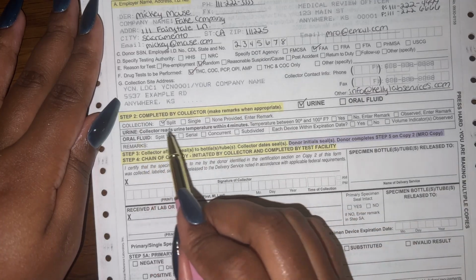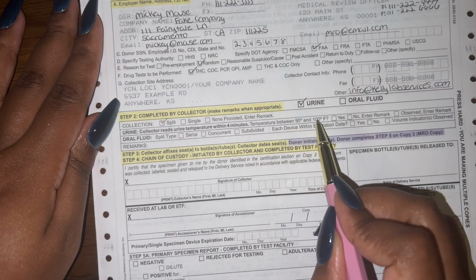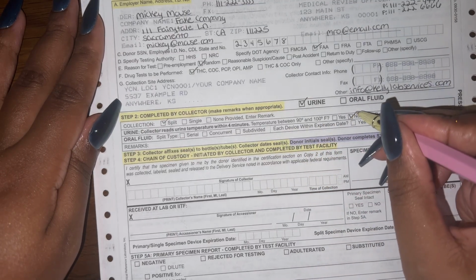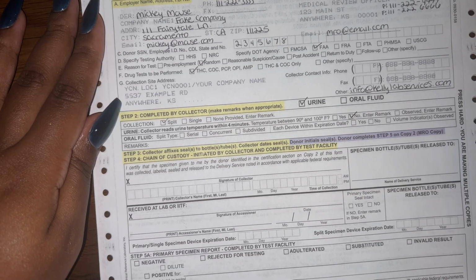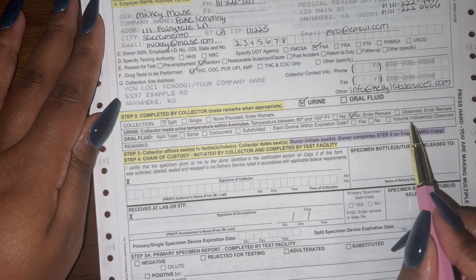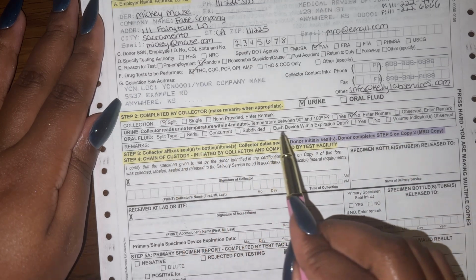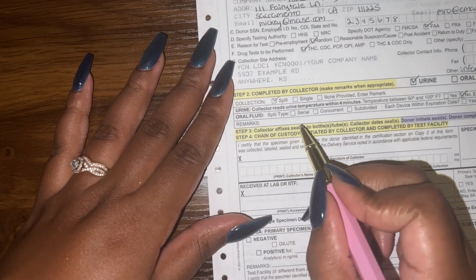Now, on the urine line where it's asking about whether the temperature was between 90 and 100 degrees or not, we're going to say no, because it was not between 90 and 100. Okay. This line here is for oral fluid screens. We are not doing oral fluid, we're doing urine. So we just skip all of these boxes here, and now we're going to write in our remarks.